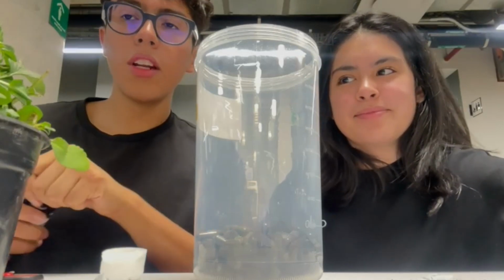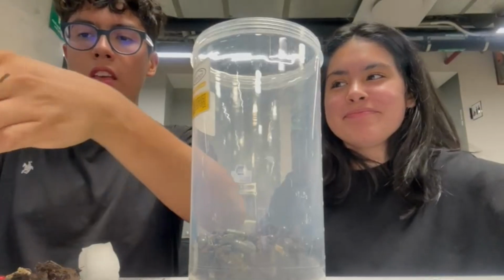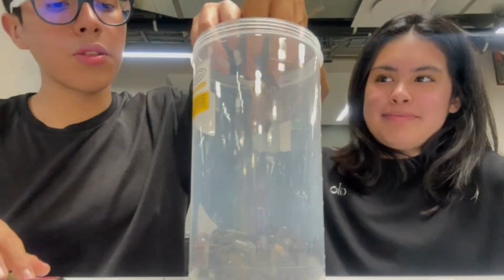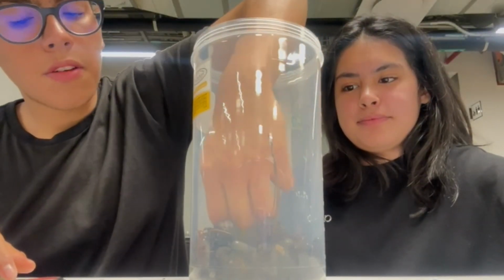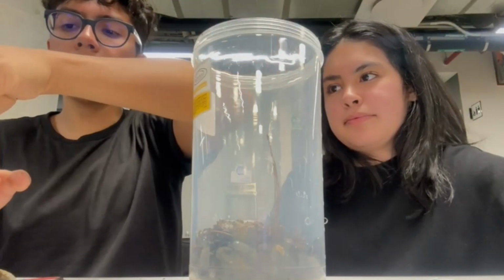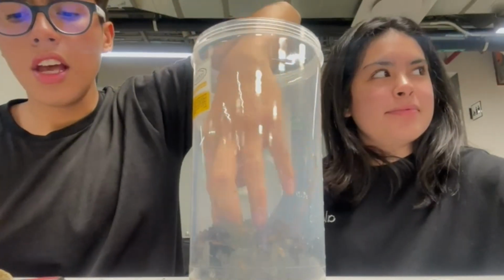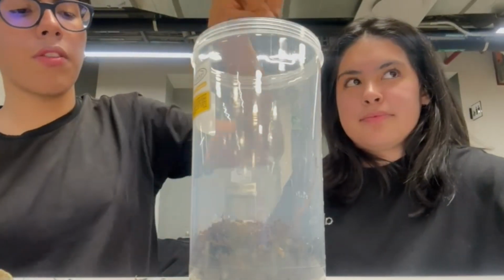After that, we need to place some soil. This is just to separate the activated carbon from the plant. This is important so that the plant doesn't have direct contact with it and that it can absorb the most nutrients in the soil.